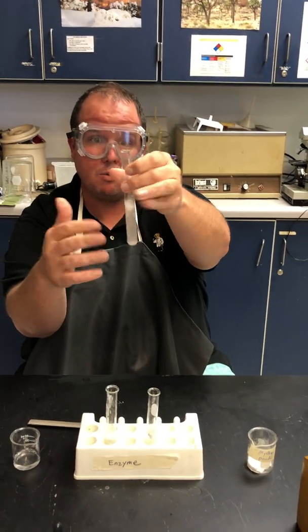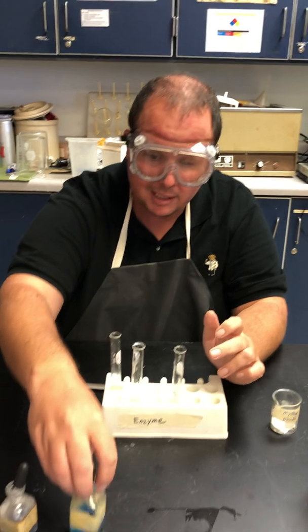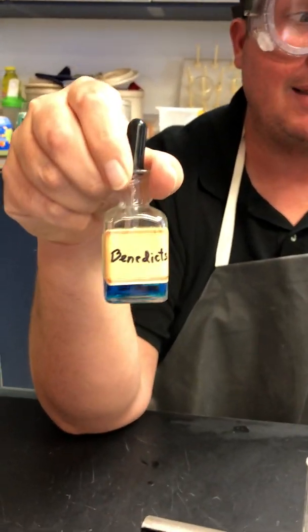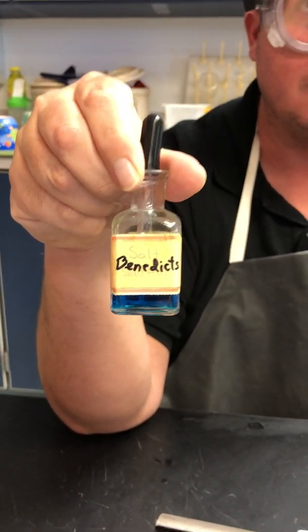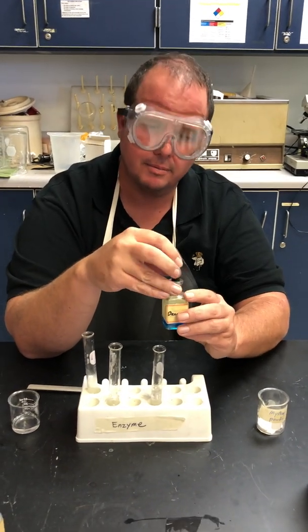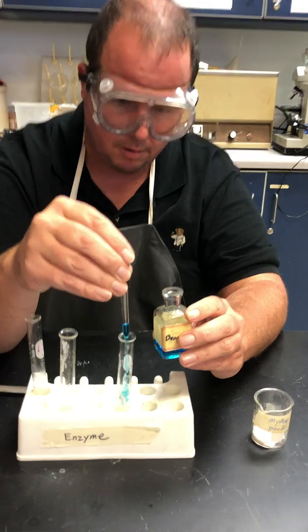Sorry guys, I just want to make sure the water gets a little cloudy so it dissipates through. The first test I'm going to do is Benedict's. With Benedict's, I have to add it in and then heat it. Benedict's will test for glucose. How many drops do you think, Miss Murdoch? Put in 3 droppers full, because you need a lot of Benedict's. 3 droppers full.